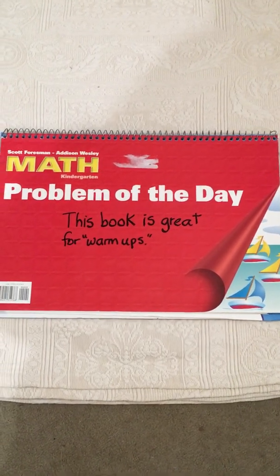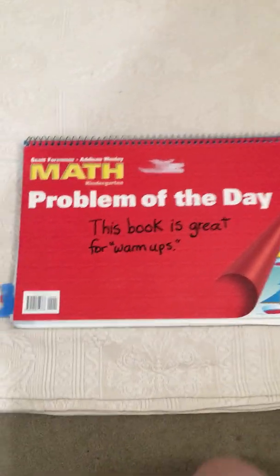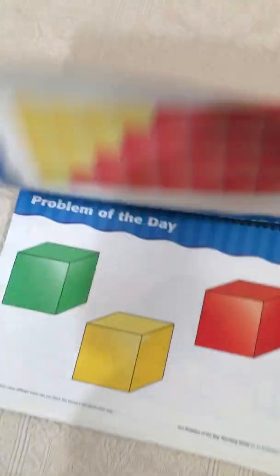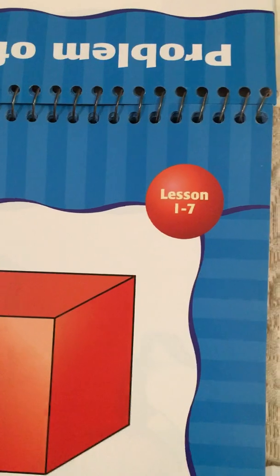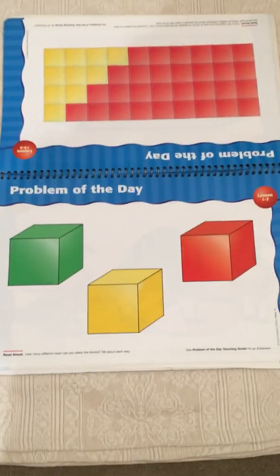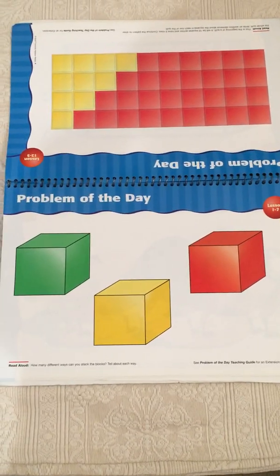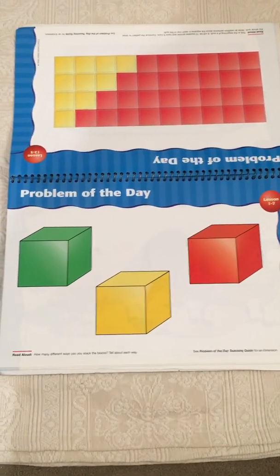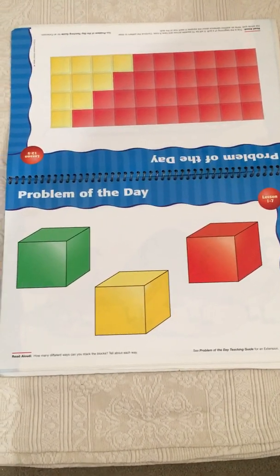All right. So we've got problem of the day. And we would flip up. We enjoyed reading the lesson. Lesson 1. What did we say? Chapter 7. I skipped some. All right. Here we have 3 boxes. And the question is, how many different ways can you stack the blocks?